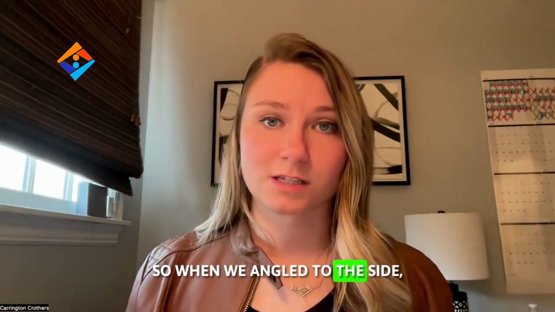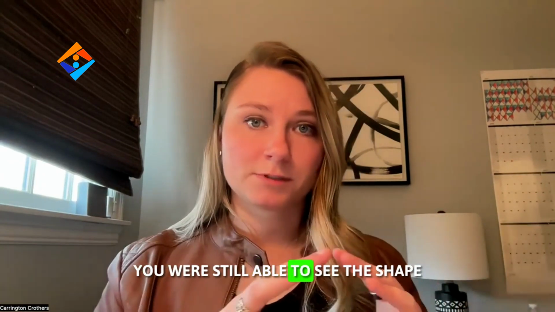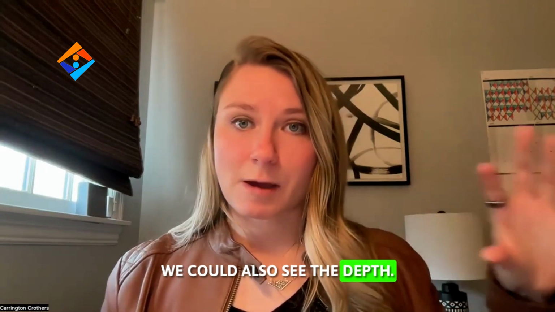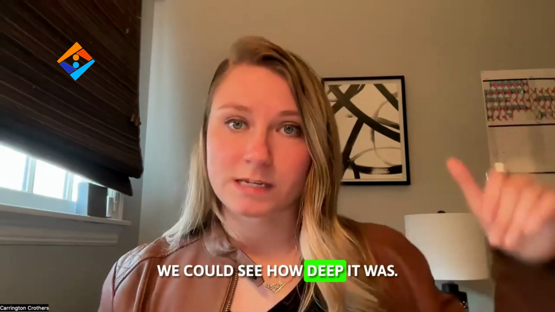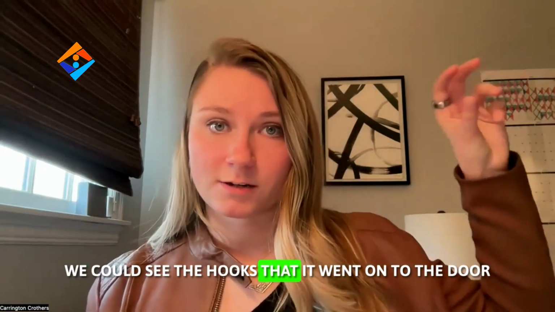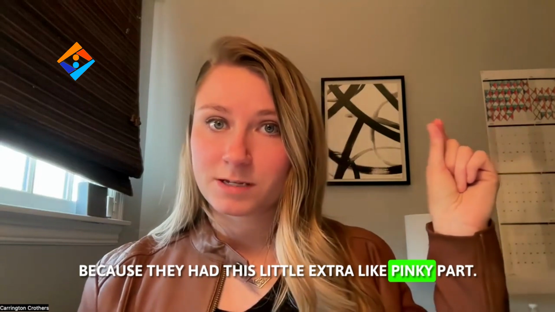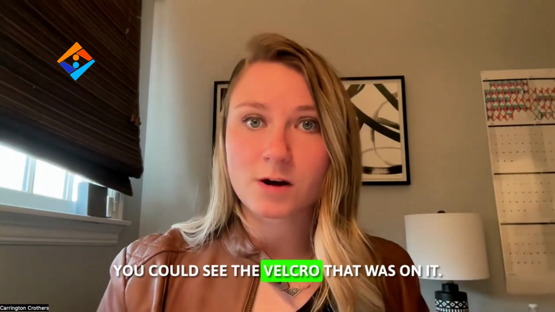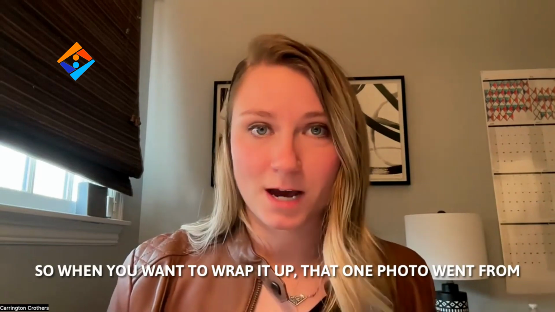So when we angled to the side, you were still able to see the shape that you got from the straight-on shot, but we could also see the depth. We could see how deep it was. We could see the hooks that it went onto the door because they had this little extra pinchy part. Couldn't see that in the original photo. You could see the Velcro that was on it, so when you want to wrap it up.